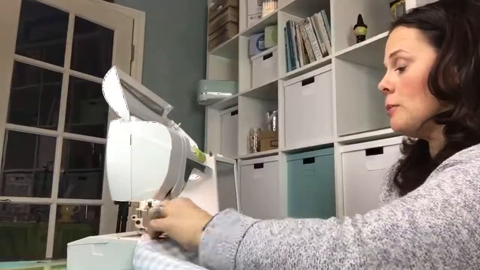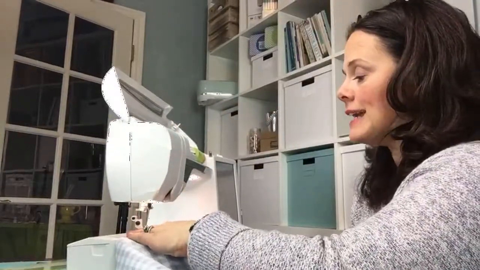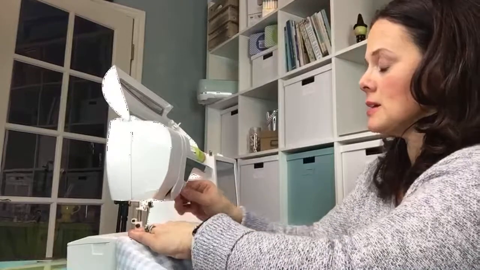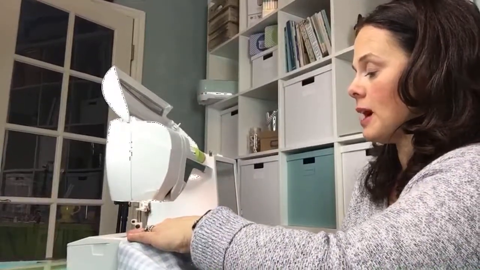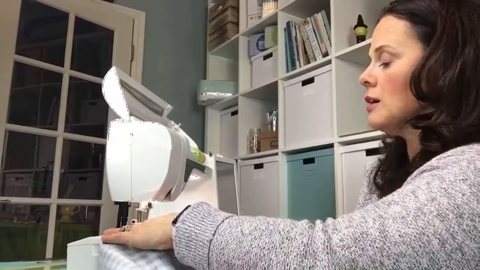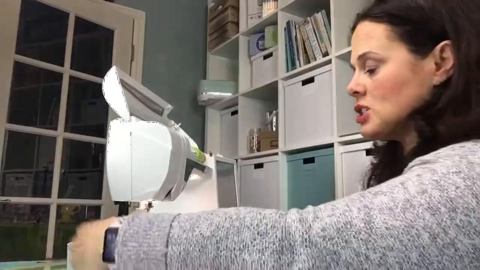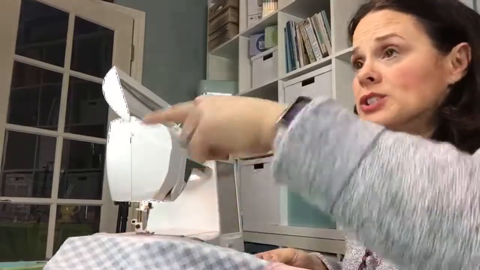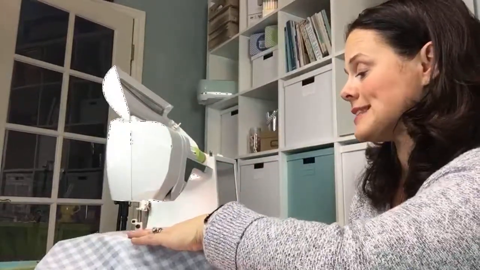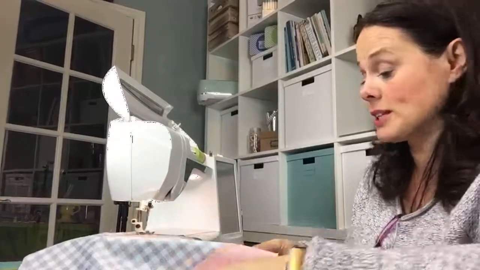I'm going to start a little bit further back. It's not ideal to backstitch for your quilt, but I'll go ahead and backstitch. It's okay. And then I'm going to come back and then go along. The reason why we don't backstitch in quilting is you really don't need to, because you're going to always cross over and stitch your seam. And so it's going to be secured.